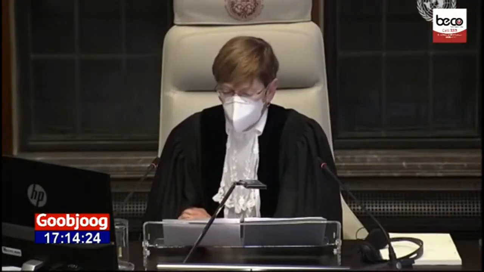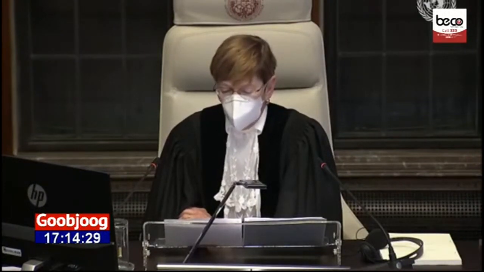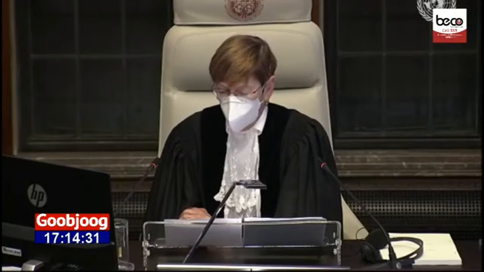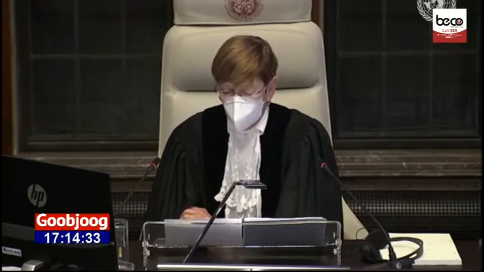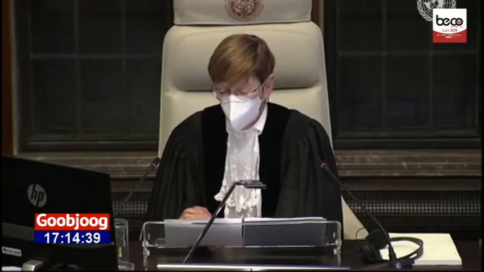President Donoghue appends a separate opinion to the judgment of the court. Judges Abraham and Yusuf append separate opinions to the judgment of the court. Judge Xue appends a declaration to the judgment of the court. Judge Robinson appends an individual partly concurring and partly dissenting opinion to the judgment of the court. Judge ad hoc Guillaume appends a separate opinion to the judgment of the court.